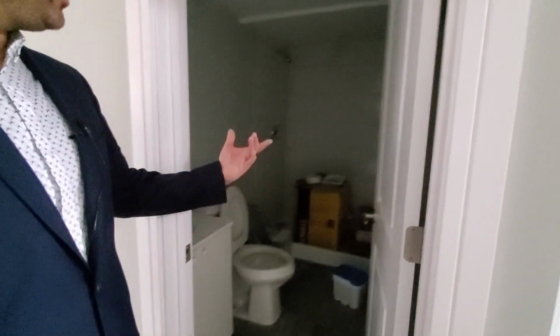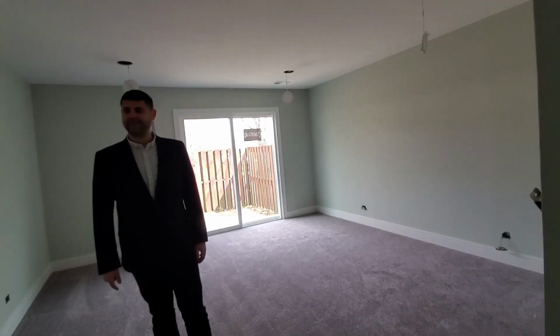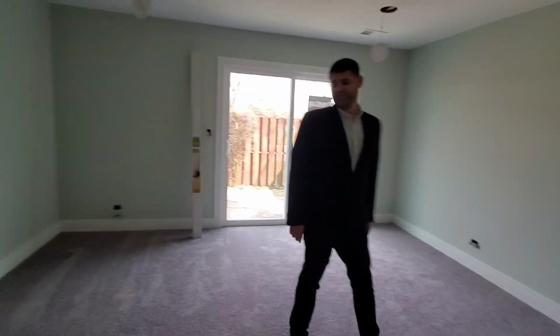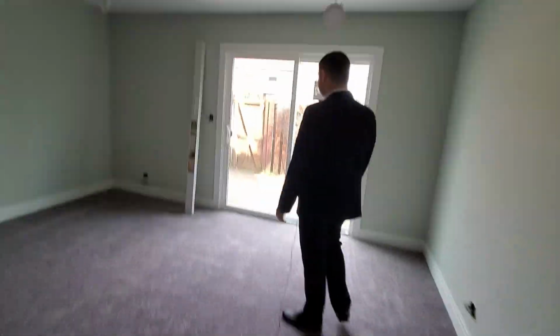So this bathroom, we don't have the light in here quite yet, but this bathroom was originally a half bathroom, and we added the shower. So it became, like I said, the 3-bedroom, 2-bathroom. Here we have a nice family room. Great space. Leads out to the small backyard here. That's perfect for barbecues.